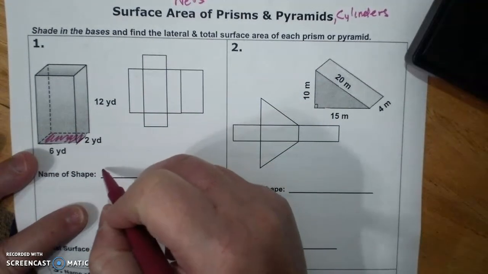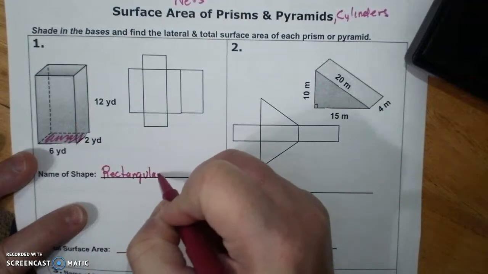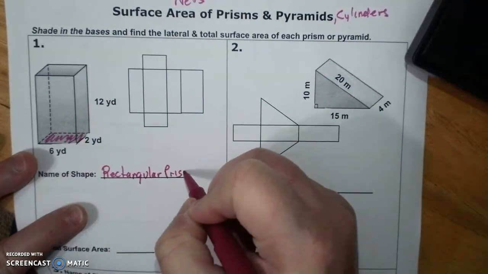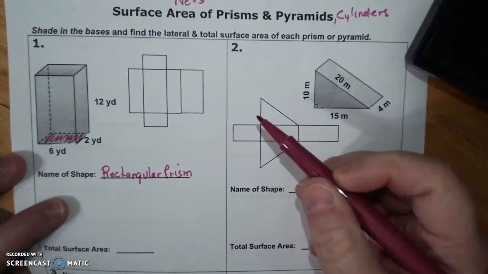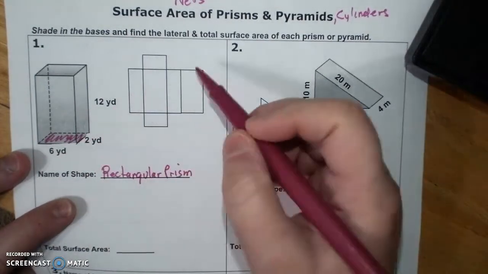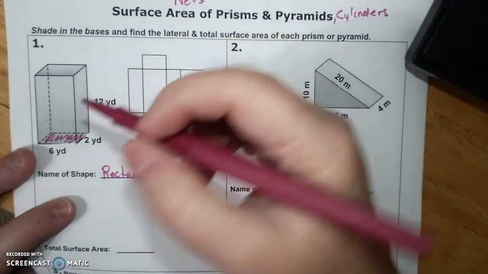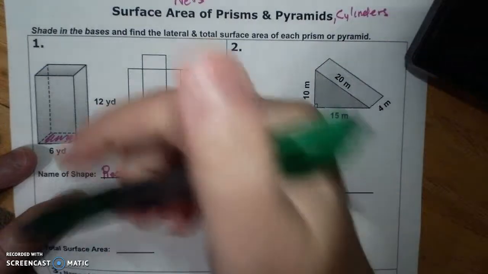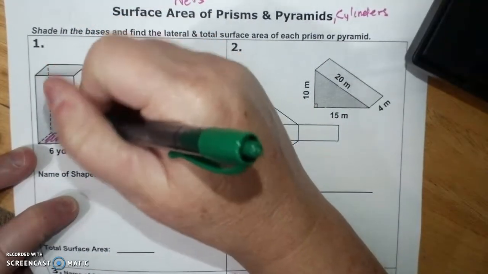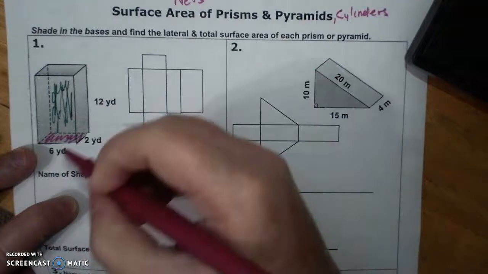So name of shape, rectangular prism. In here, any way you open this box, it will still have the same dimensions, and the final one you'll just get there differently. So basically what they did here is they laid it on this side and opened up that flap, this pink flap.